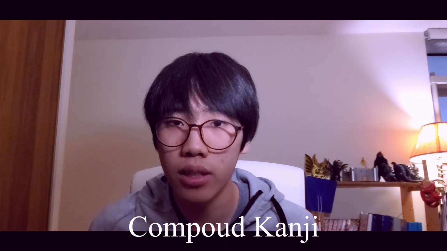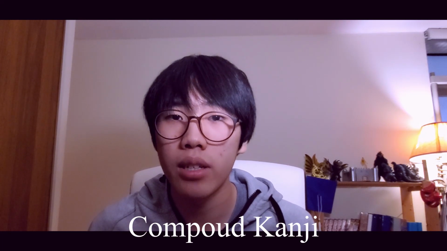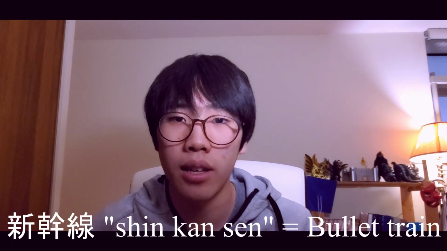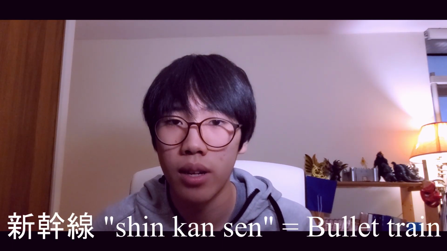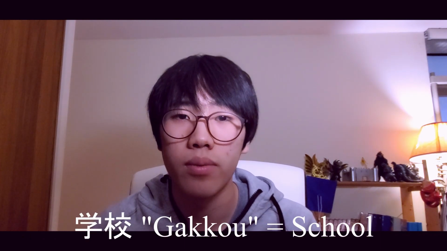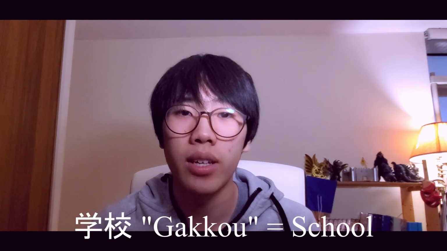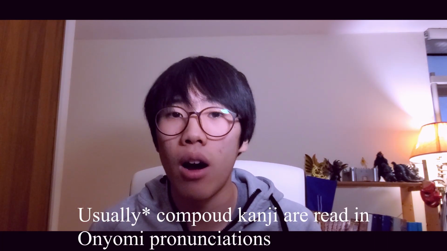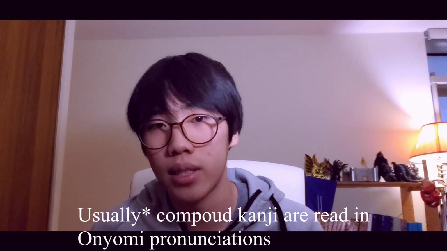That's because Onyomi pronunciations are usually used when we're reading compound kanji. Compound kanji are basically kanji characters that are attached together in order to make one term. For example, Shinkansen, which means bullet train, or gakko, which means school. And as you can see, multiple kanji can be grouped together to make one term. And usually these kanji are read in their Onyomi pronunciations. There are exceptions to this, and I'll get to it.